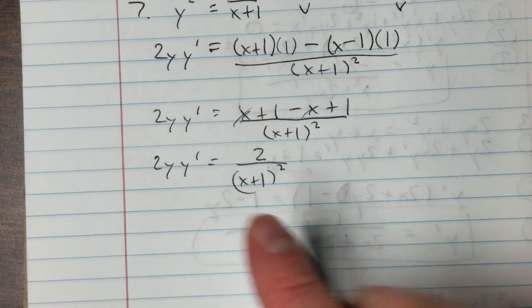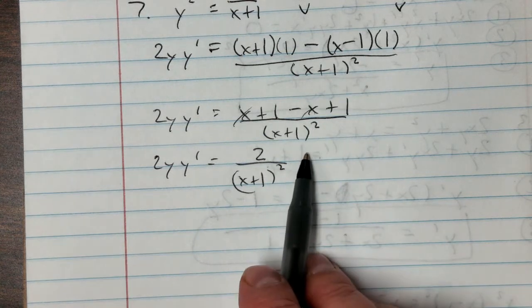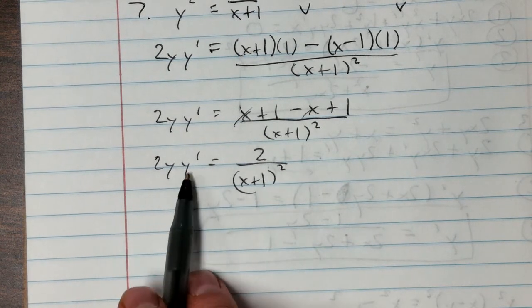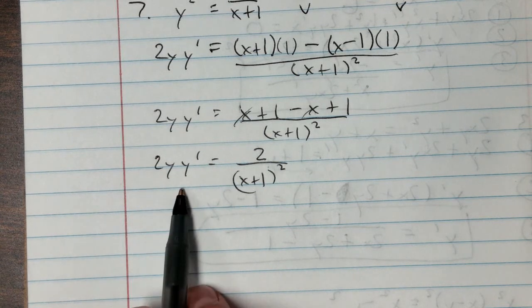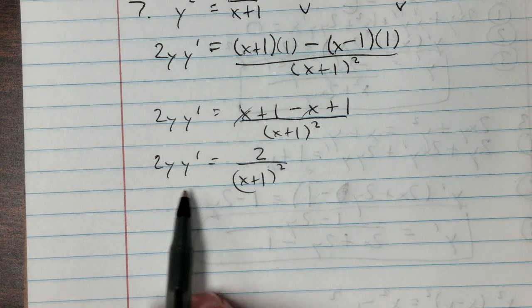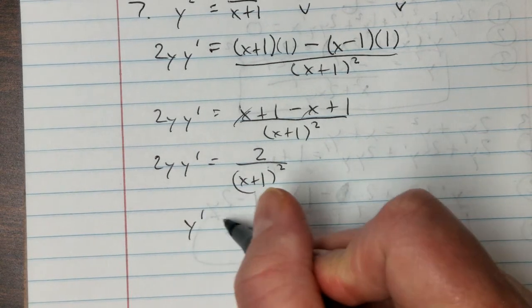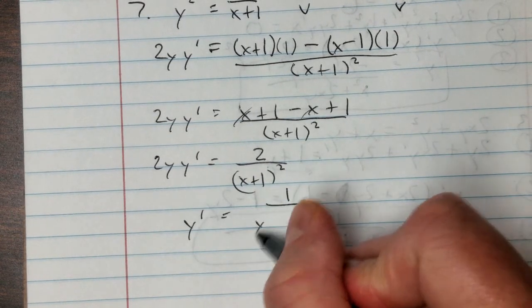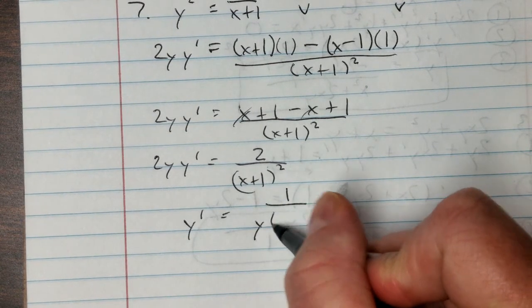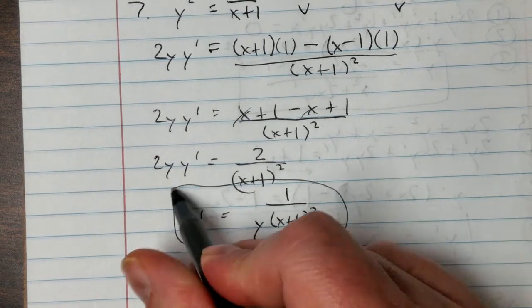Okay, so all of these were simplification steps on the right side. Now our goal is still to get y prime by itself, so we have to divide by 2y. And so the 2 over 2 cancels, so we get 1, and then we bring our y over, and then x plus 1 squared. And that's our answer.